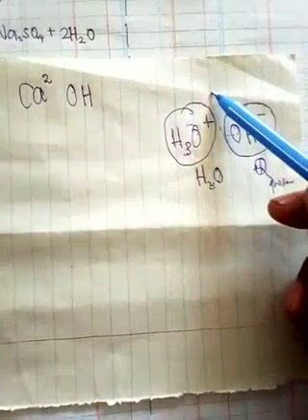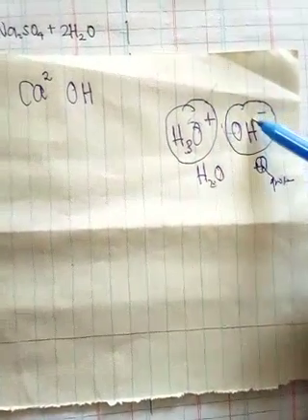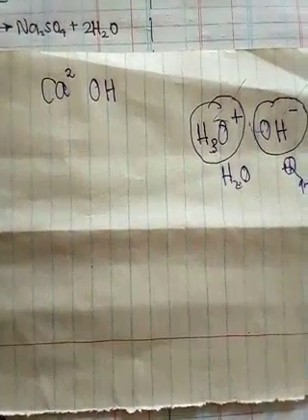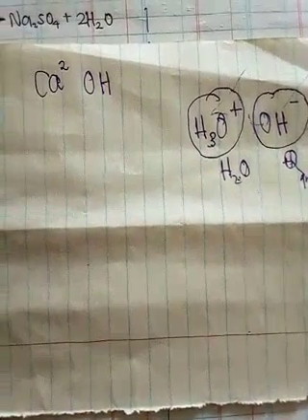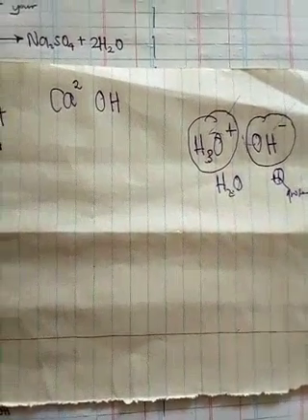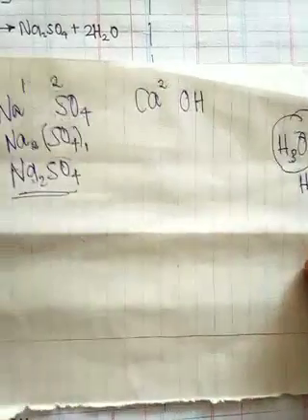This one is responsible for the properties of an acid. This one is responsible for the properties of a base. But again, time is going to come when we will explain these things in much more depth, acids and bases. But for now, let's just continue with the basics.